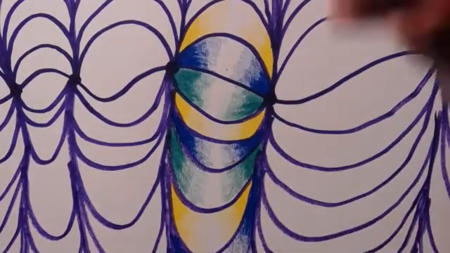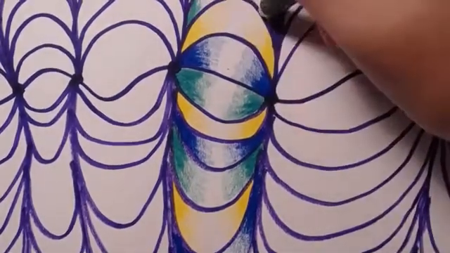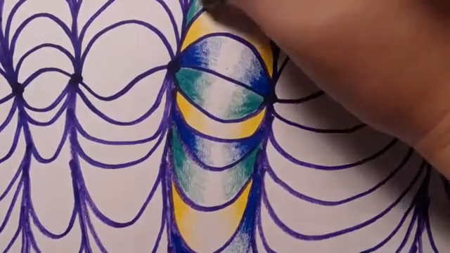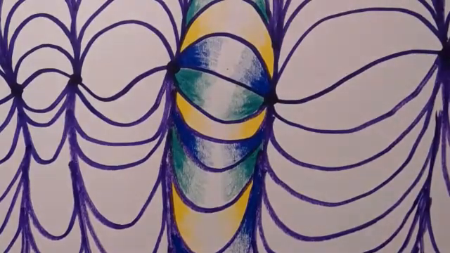And we have one more up here. Super cool. So it looks really neat as it is.